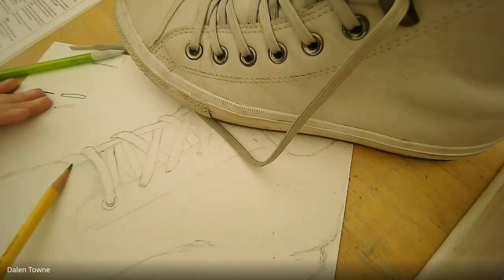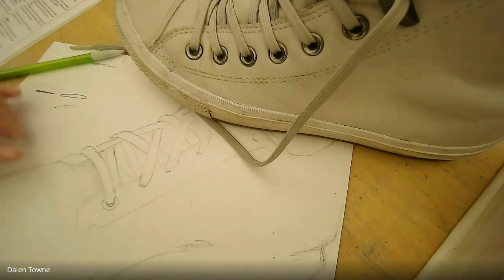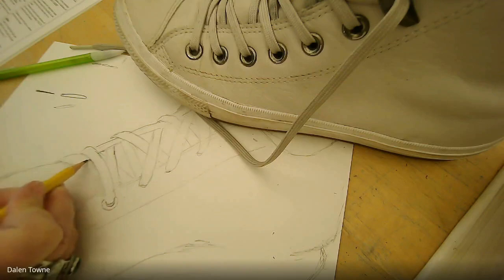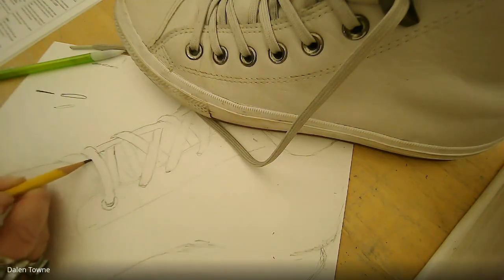There are two different ways that you can use a pencil. You can use the side of the pencil to create a light gray like I'm doing here. You can also use the point of the pencil. Using the point and applying pressure with it will create what we call an emphasis point. An emphasis point is what is going to capture your viewer's visual attention more. When you're using the point of your pencil, you're going to press harder.